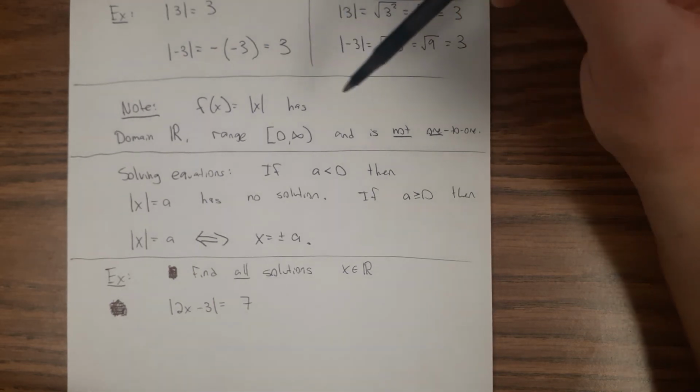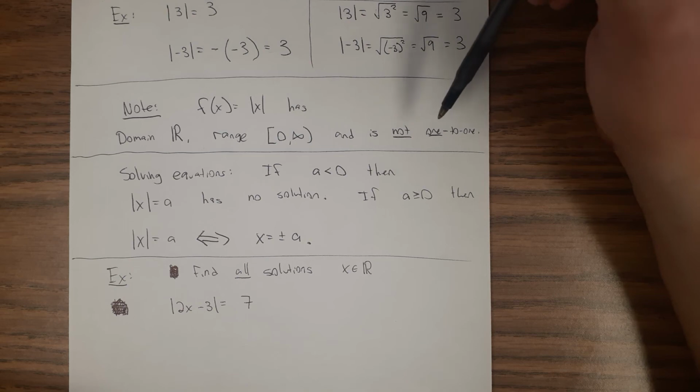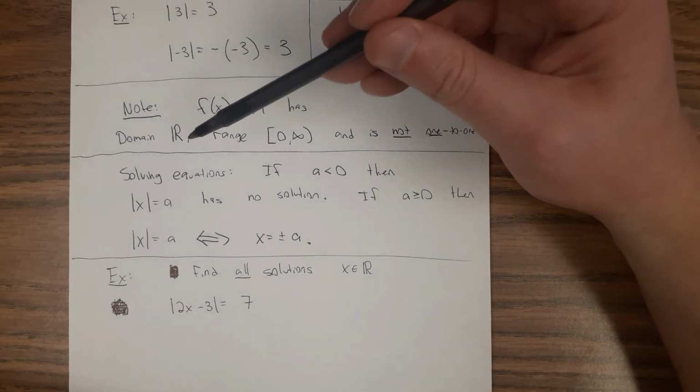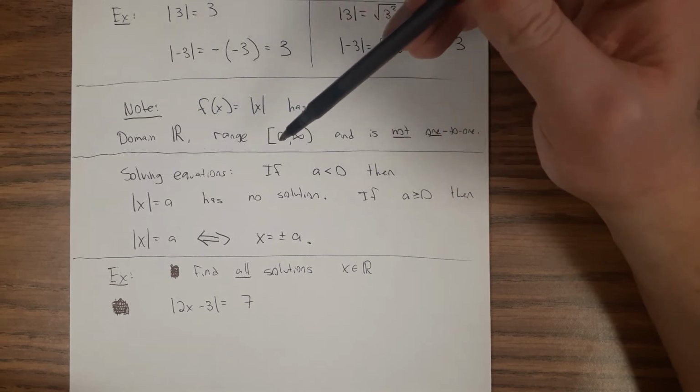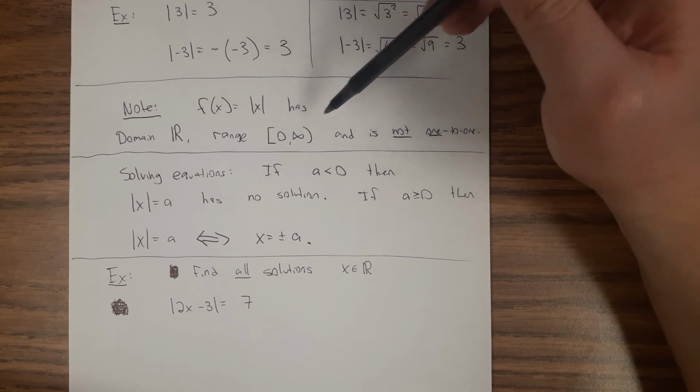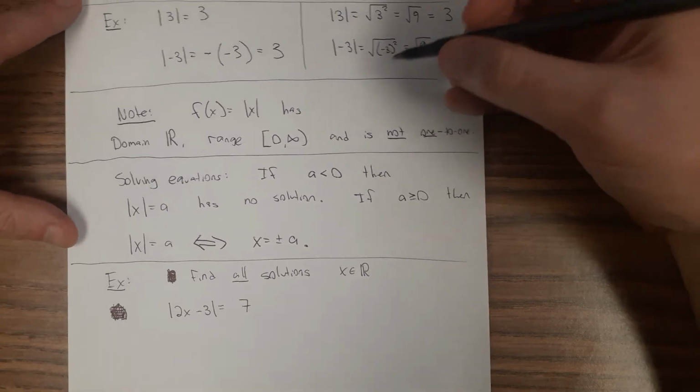Since we were talking about domains and ranges and whether things are one-to-one, let's go over that too. So if f of x is the absolute value of x, then it has domain all real numbers, it has range from 0 to infinity including 0, and it is not one-to-one.